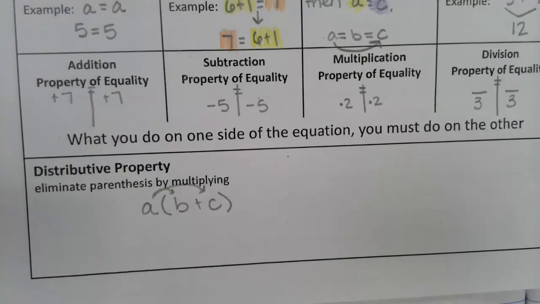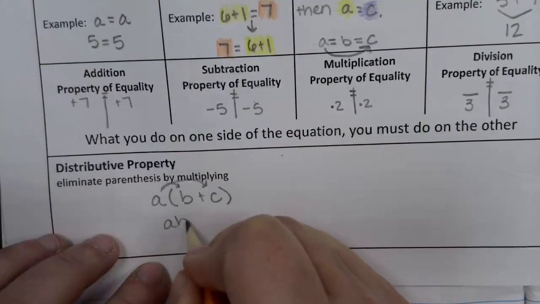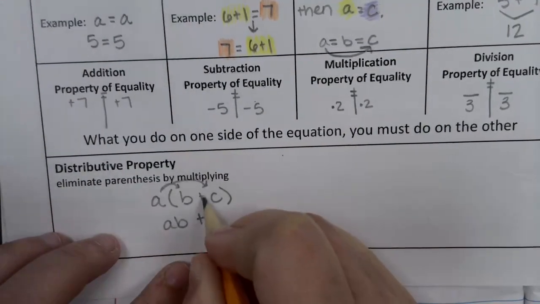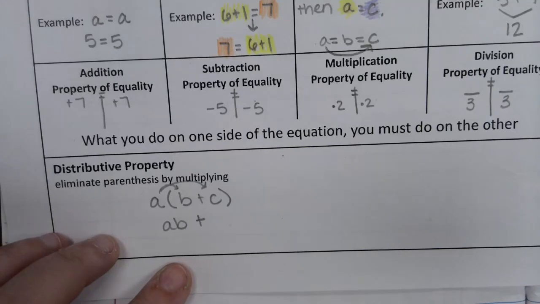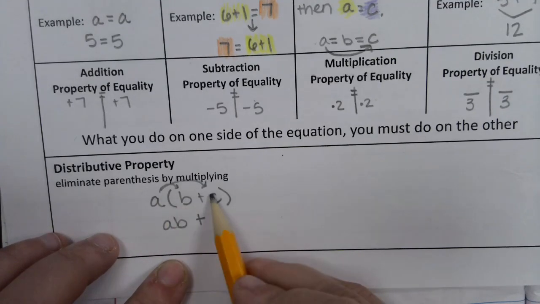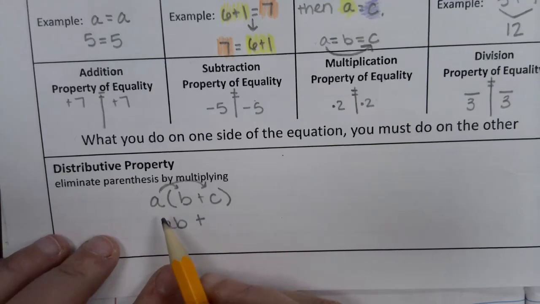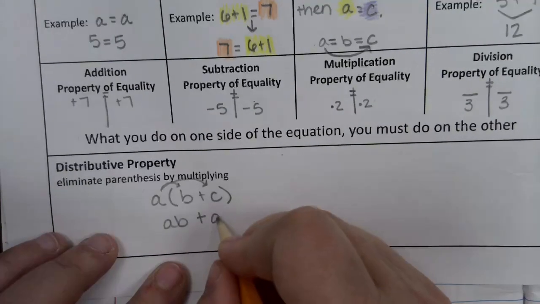All right, A times B would be AB. We keep whatever's in there, that plus, but we can't just do A times the B, otherwise we wouldn't have those parentheses. I'm doing A times the whole thing, so I also have to do A times C, so AC, good.